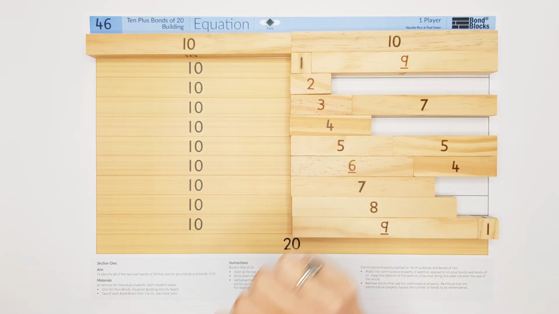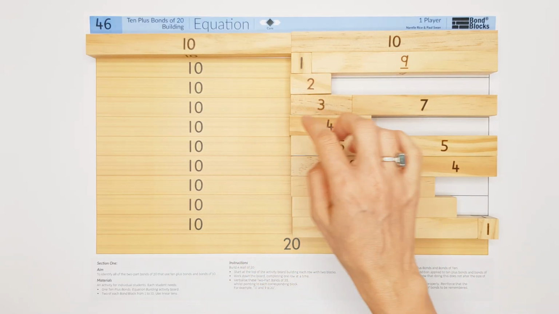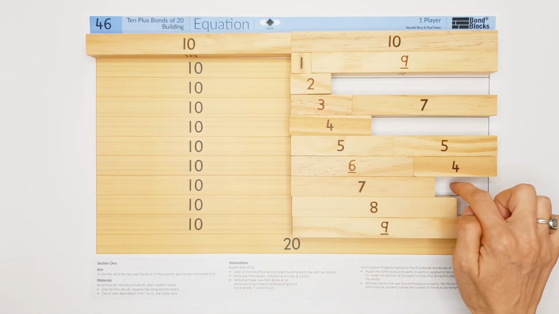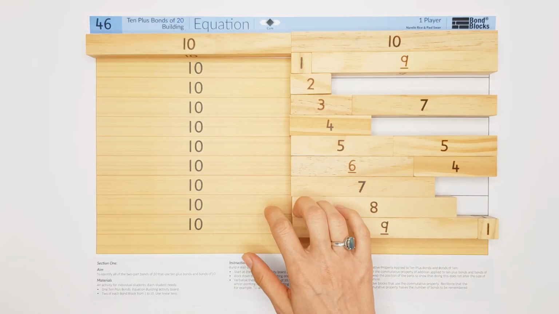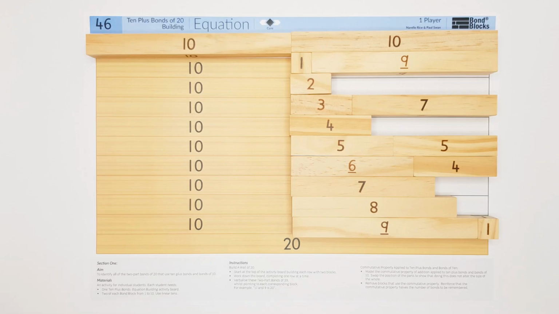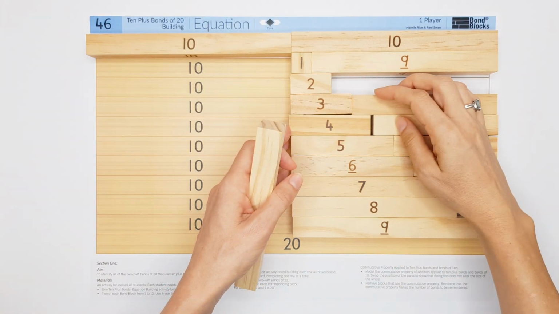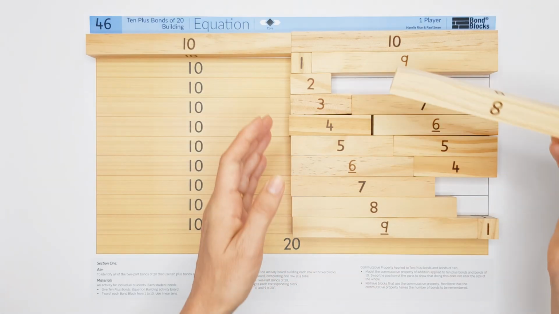12 and 8 is 20. 14 and 6 is 20. 17 and 3 is 20. 18 and 2 is 20. I would replace these parts and take away different parts.